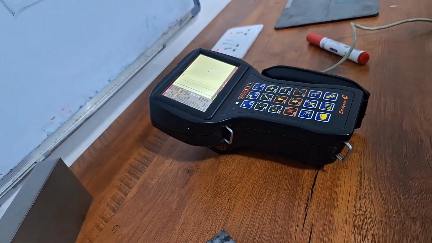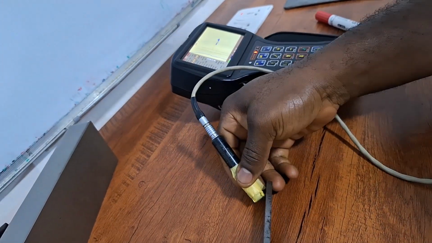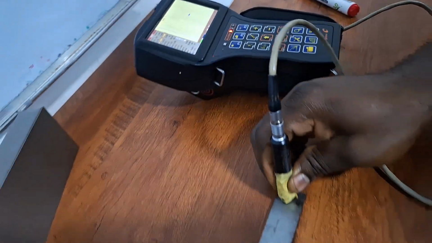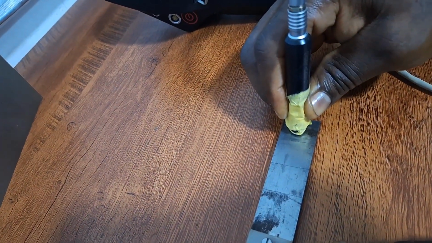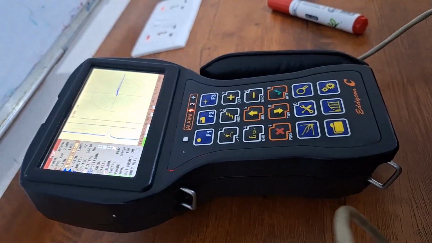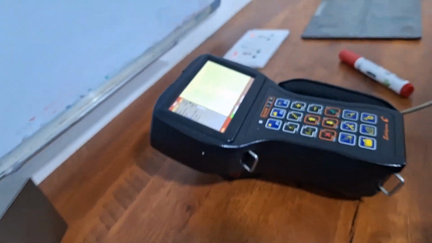So now we have these three notches. We are going to scan and get. So remember 0.5, 1 mm, 2 mm. So I zero and I balance. So I'm going to get first curve, second curve, third curve, and I search.